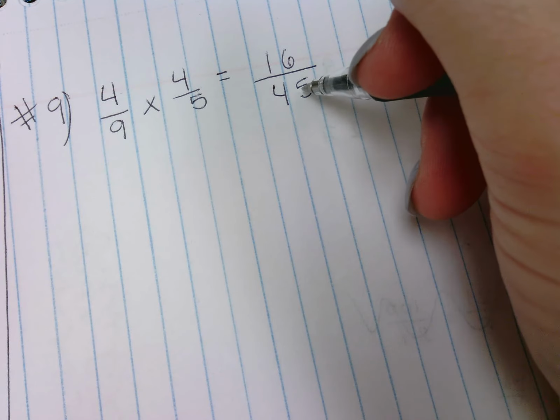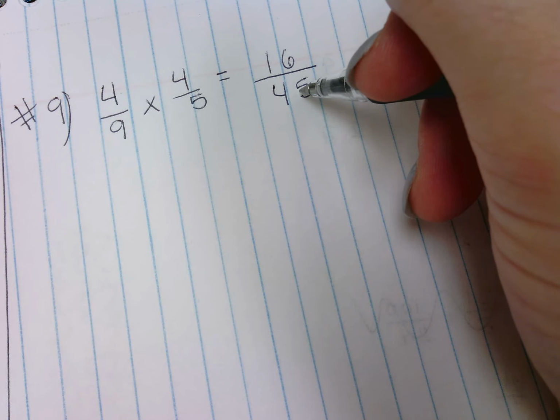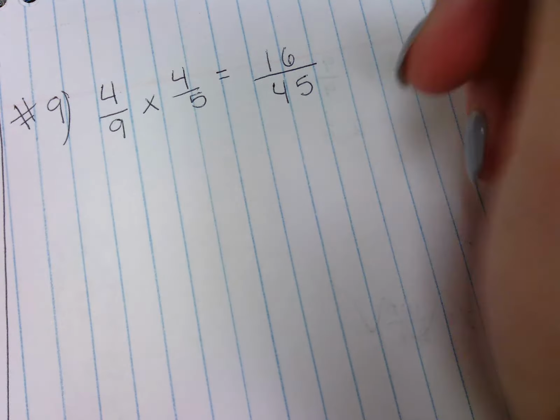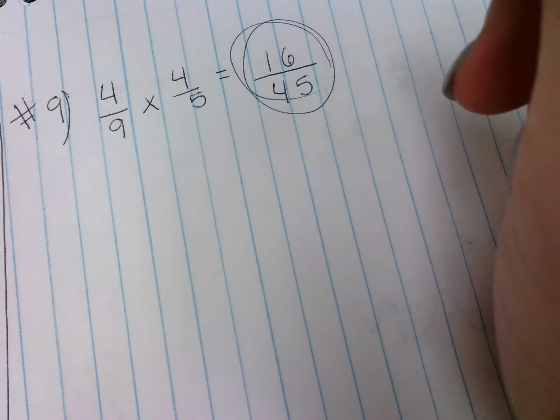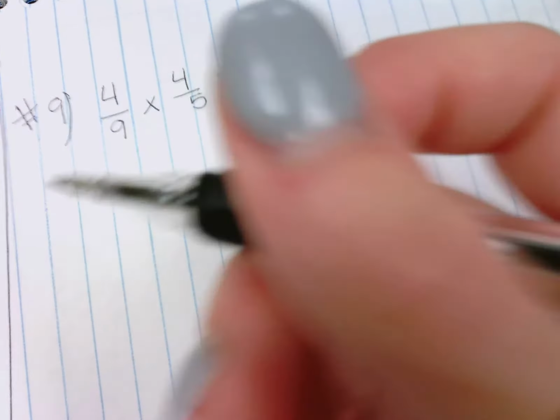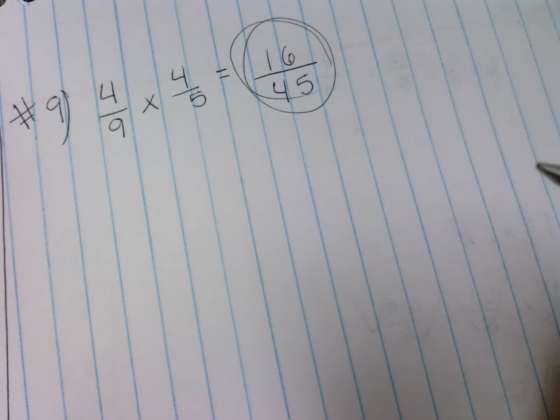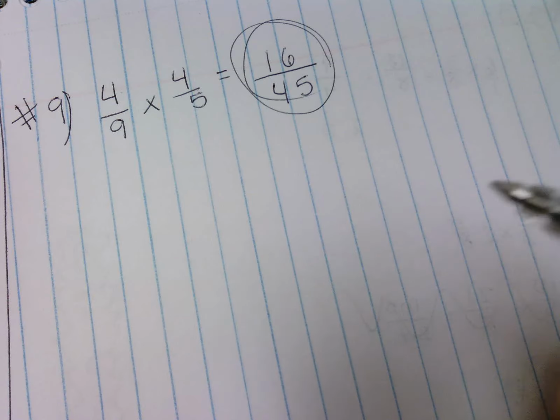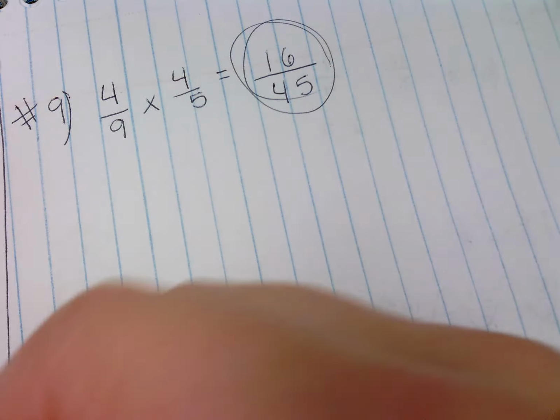45 can only be divided by 5. All right, so I see that this cannot be simplified any further. So 16 over 45 is my simplest form. I want you to go ahead and do number 10 on your own, and we will meet up to do number 12 together.